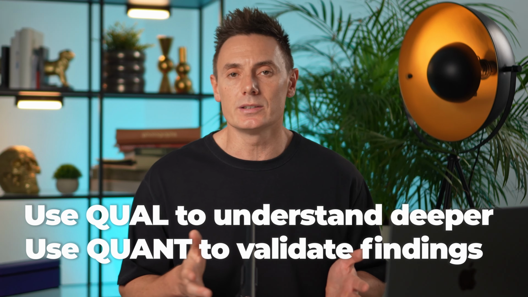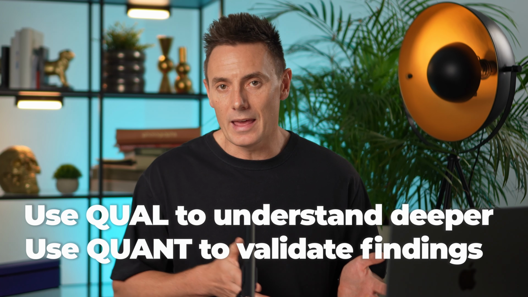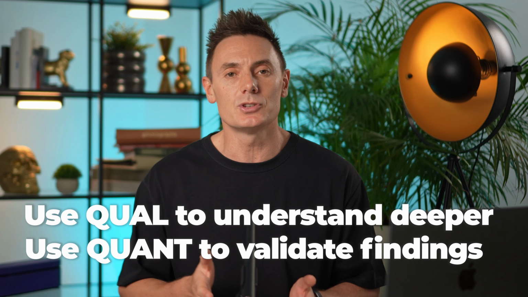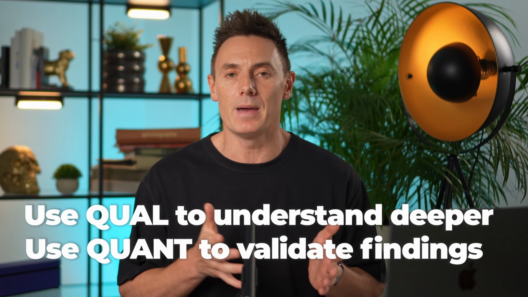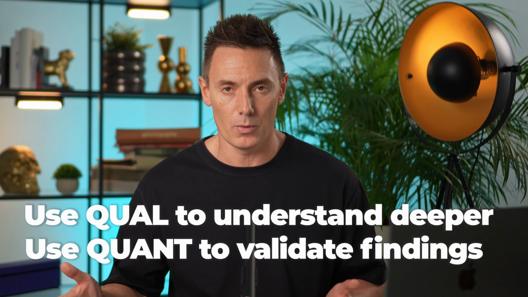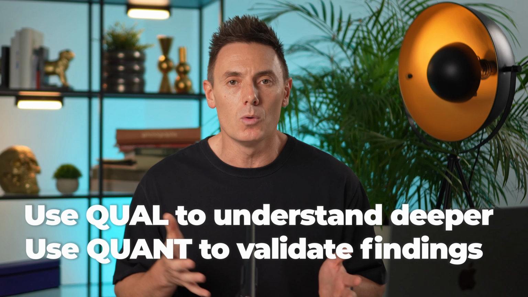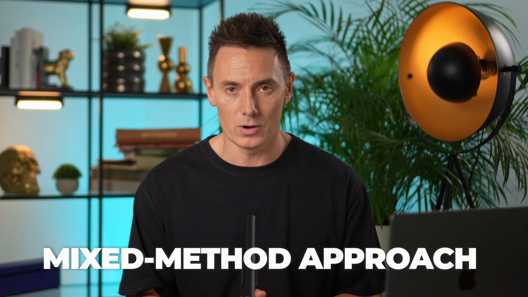So which approach, qual or quant, should you use? Use qual when you're exploring, when you're trying to understand. Use it in the beginning, and then use quant when you're measuring, when you're testing assumptions at scale. And honestly, the best marketers always use both. Start with qual to learn the language, the hidden needs, the emotions, then go to quant to validate your ideas with confidence. It is called the mixed method approach, and it is what smart brands do when they don't want to guess.